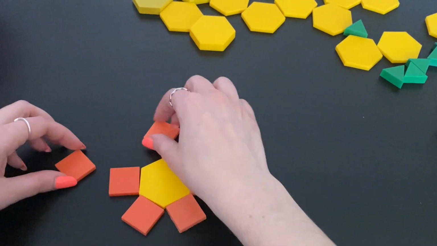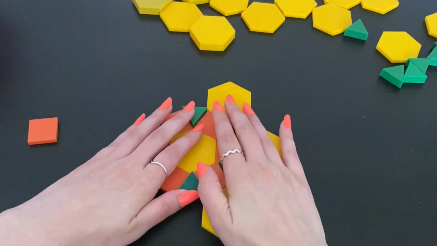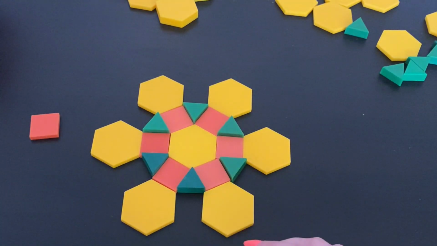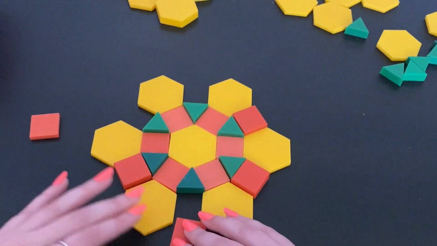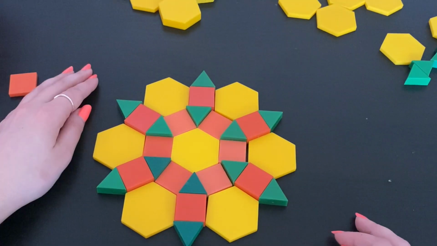Here's a semiregular tessellation made of triangles, squares, and hexagons. Take a look at each vertex to see that they're all the same. You should see the meeting of 2 squares, 1 triangle, and 1 hexagon.